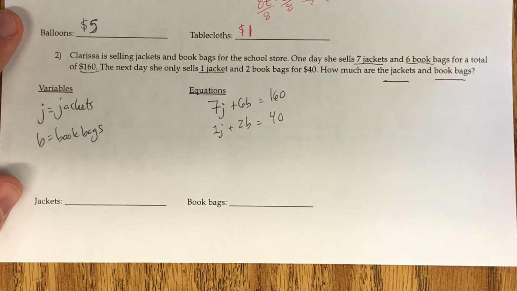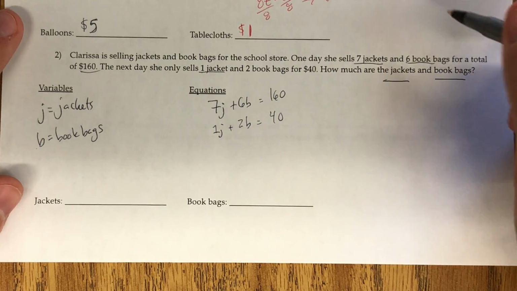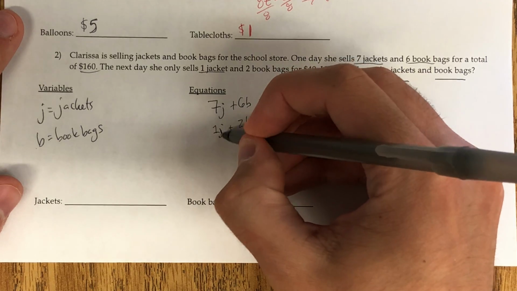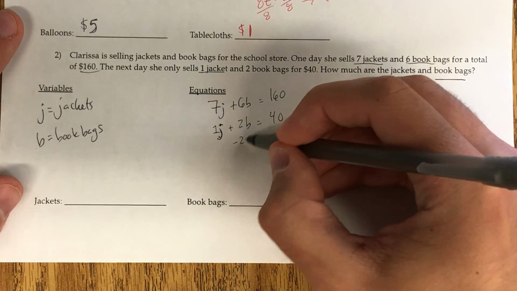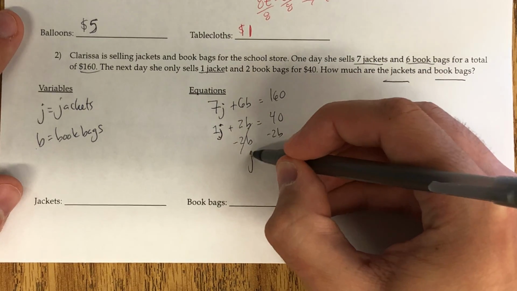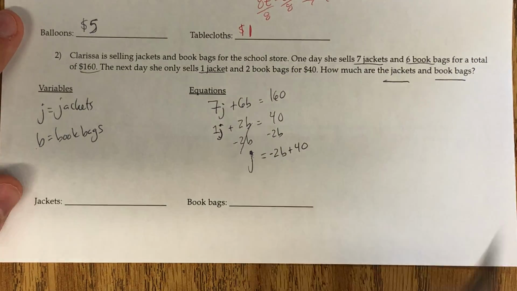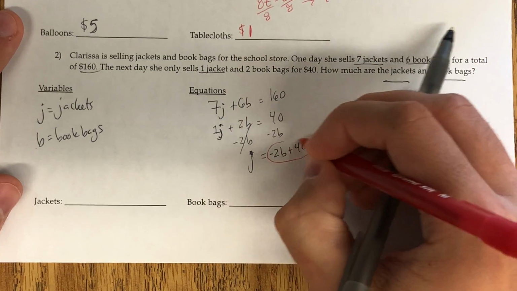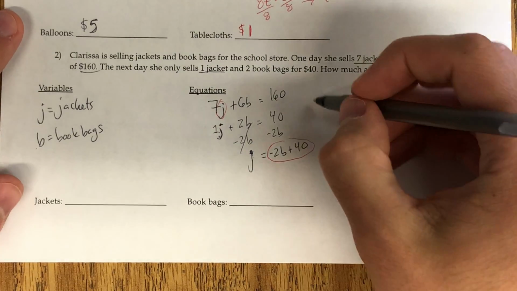So we have 2 equations. We can solve using elimination again, or we can use substitution. Again, it's up to you. What I'm noticing here, though, is that we have a singular J. So with this second equation we can subtract 2B from both sides, so then we get J equals negative 2B plus 40. Now J is by itself, so we can substitute that back into the first.